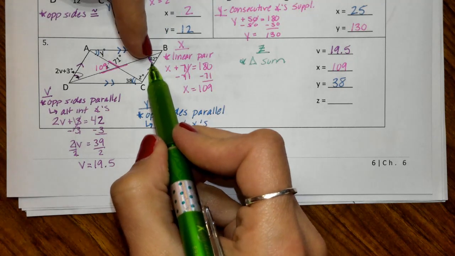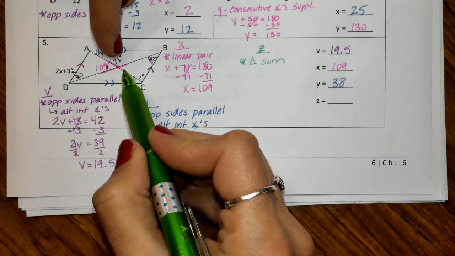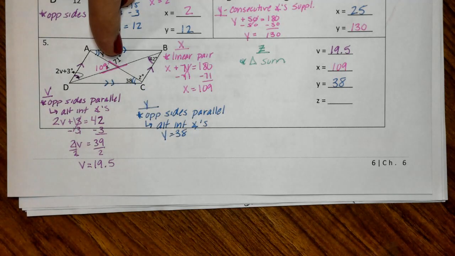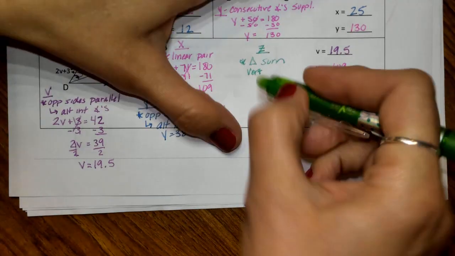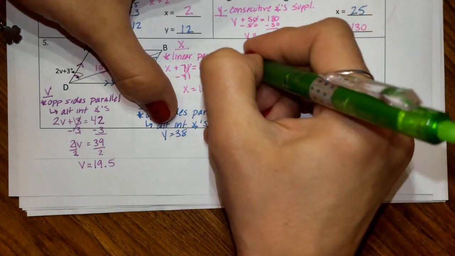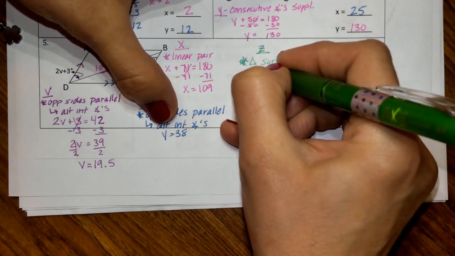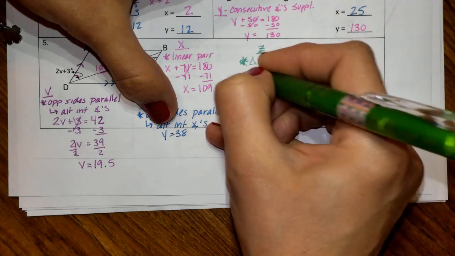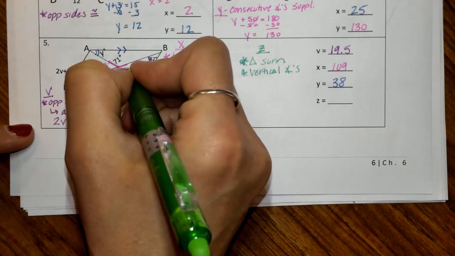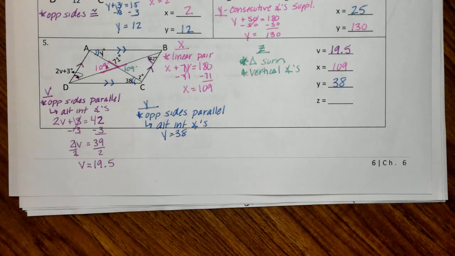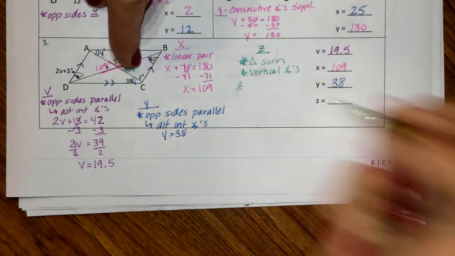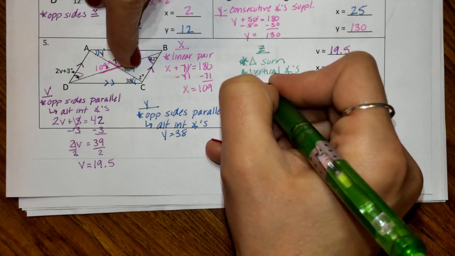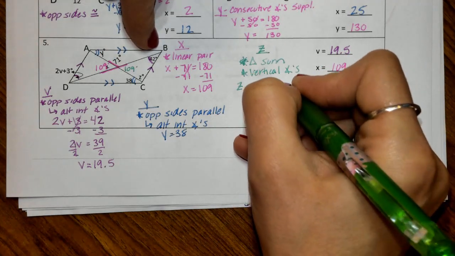So here I have the 42, I have z, and I don't have this, or do I? We need to remember, look at this, we're also going to be using vertical angles. So I can make that a little bit prettier for you. So with vertical angles, that tells us that this angle right here is also 109. So now we have two of the three angles. So we take z, I'm going to put a line through it so it doesn't look like a 2, plus the 109, plus the 42.